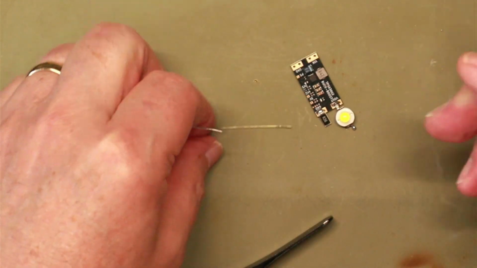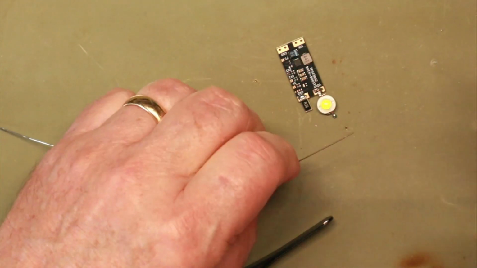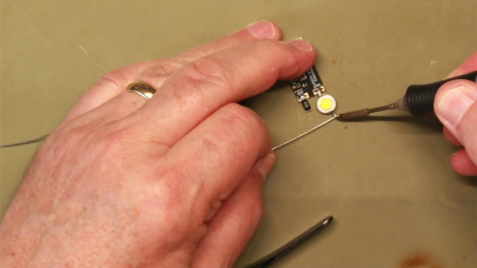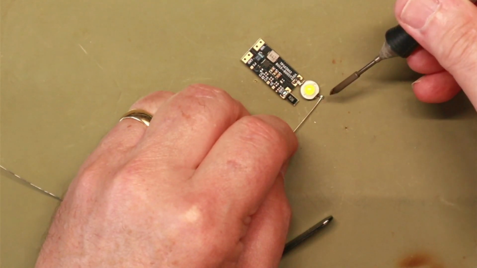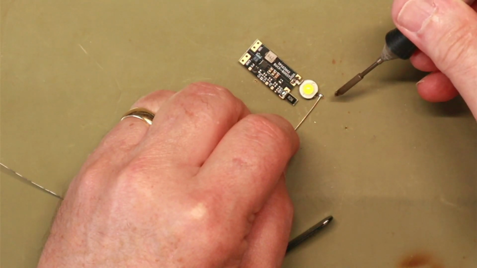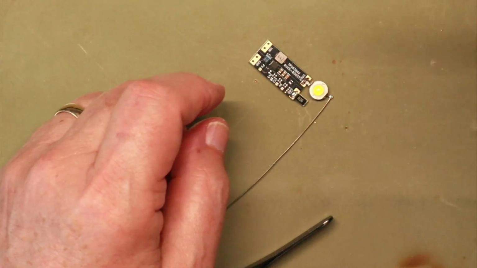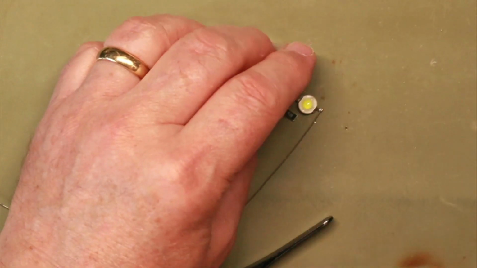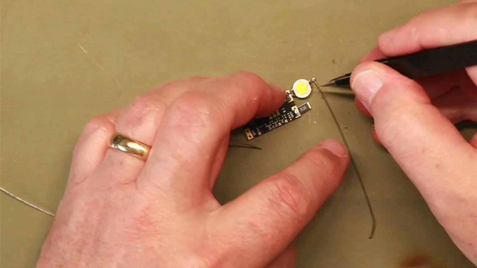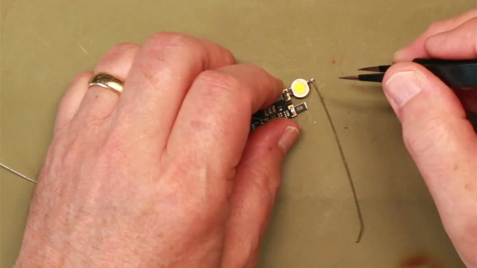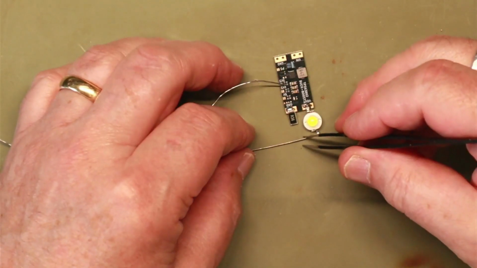This is a 5-watt LED, so let's see how warm it gets. Probably old tin copper wire. It oxidises, and when it oxidises, you can't solder to it very well.